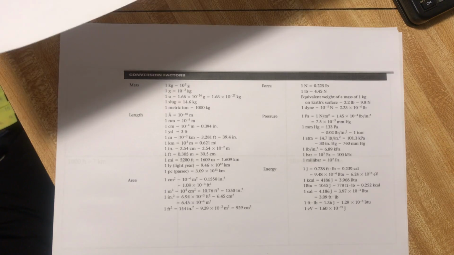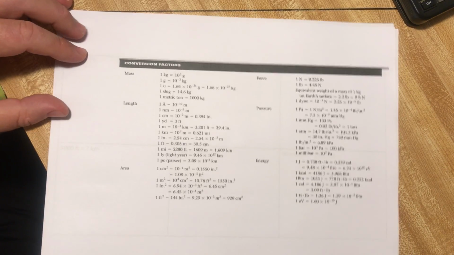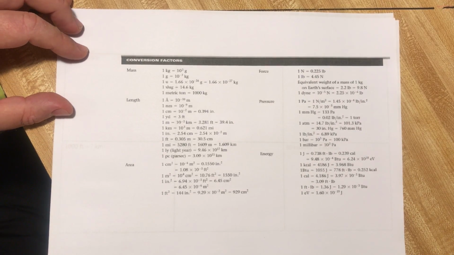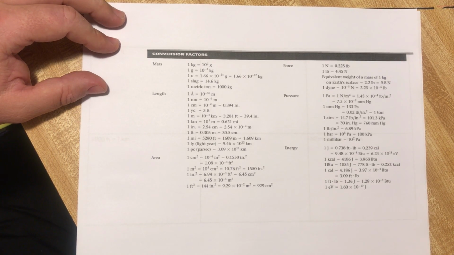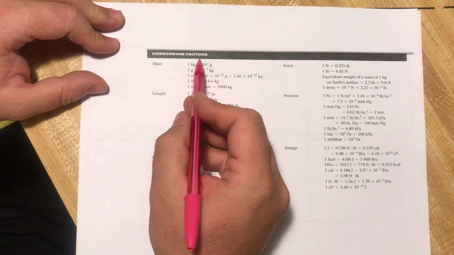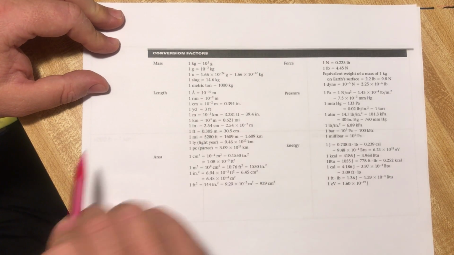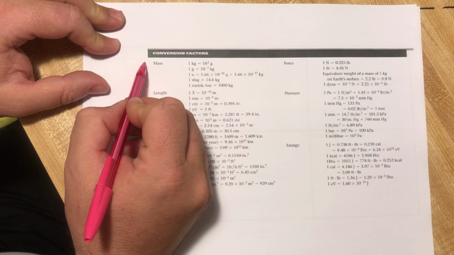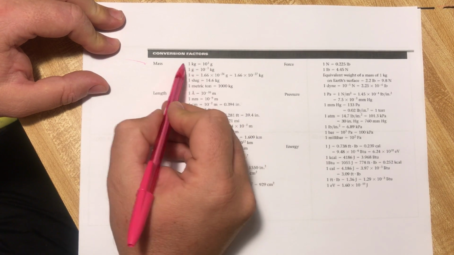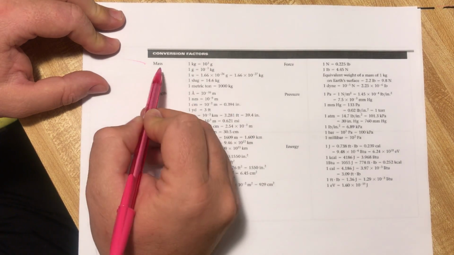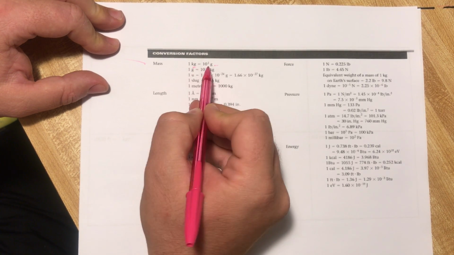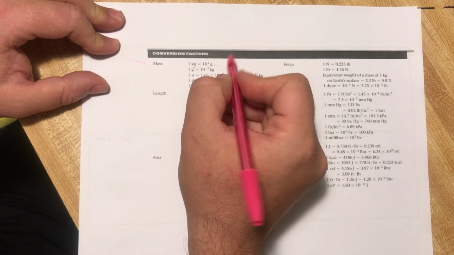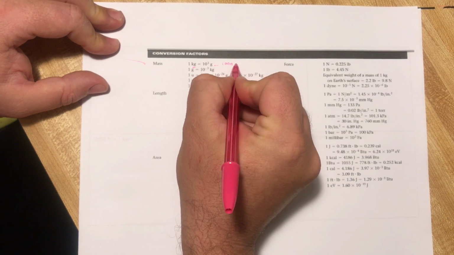Now I will move on. This sheet is from the book. It contains conversion factors between different units. For example, this is the mass. I can convert between kilograms and grams. Each 1 kilogram is equal to 10 to the 3, which means 1,000 grams.